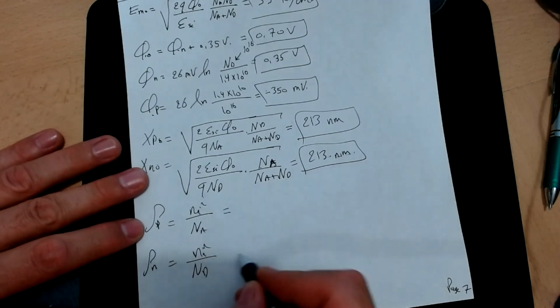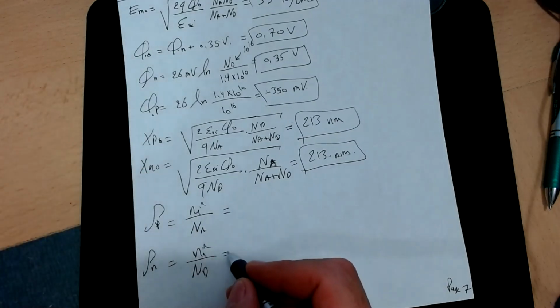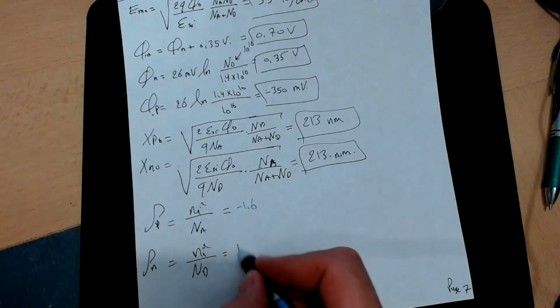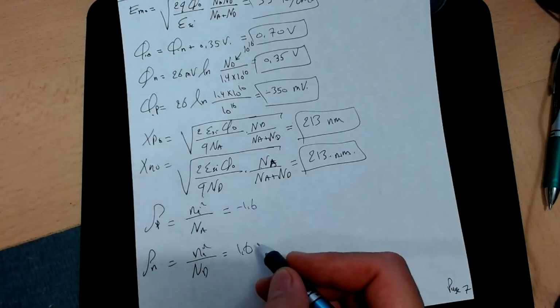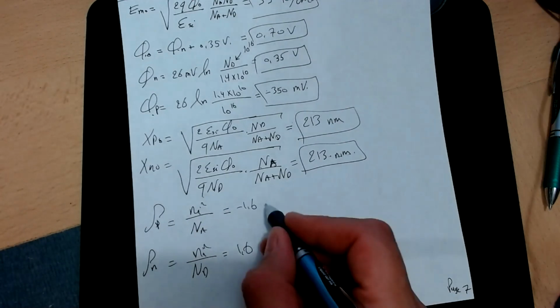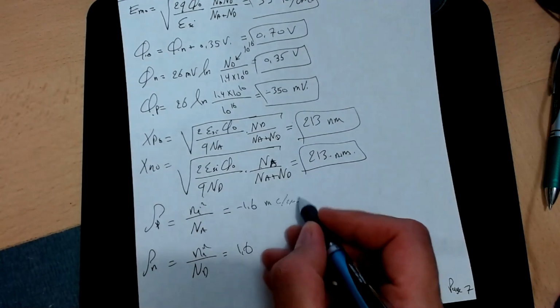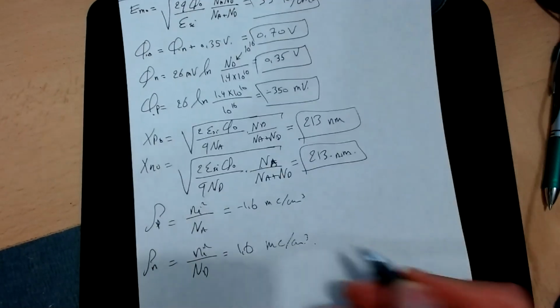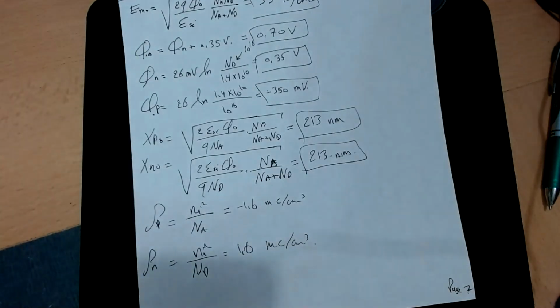And this will be equal to negative 1.6, 1.6, and this is going to be in coulombs per centimeter cubed. Okay, let's see the representation for the plot.